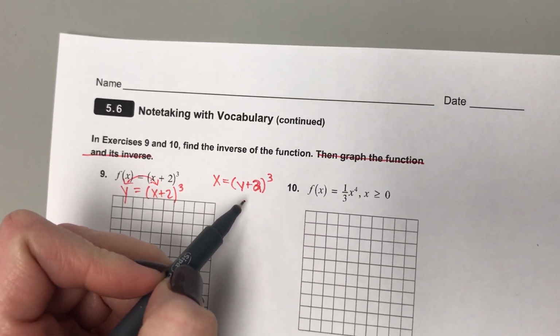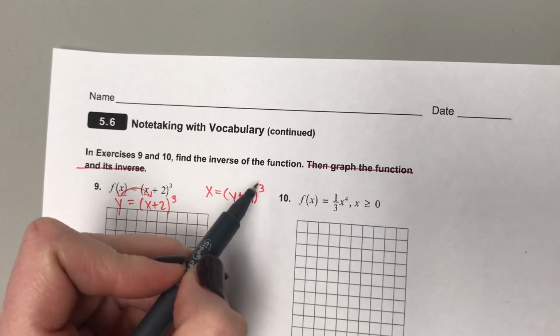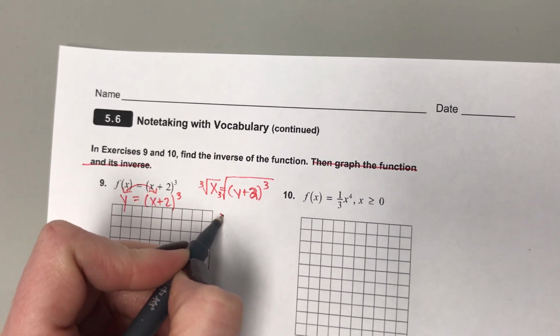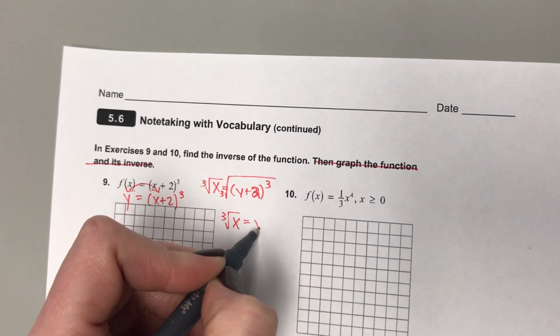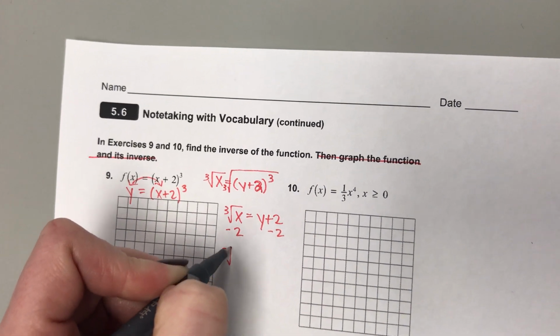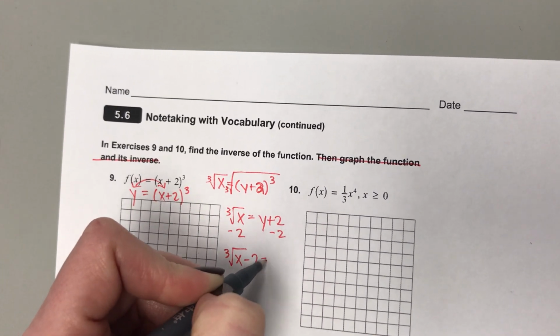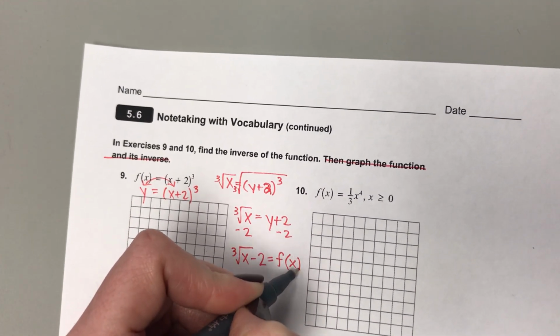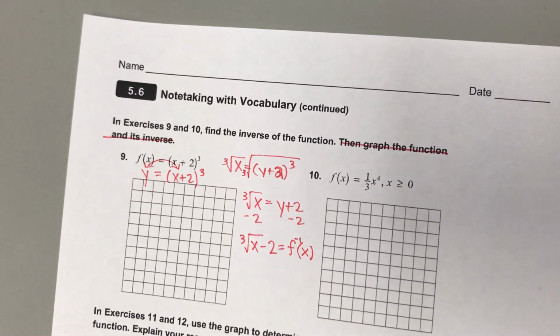So if I want to get y alone, I have to undo this cube part first. So I'm going to have to cube root both sides. So cube root of x equals y plus 2, and then I'll just subtract my 2 over. So cube root of x minus 2 equals, and then again, remember y. We'll really write it back in function notation again, but this is the inverse, so we'll put that little negative first power.